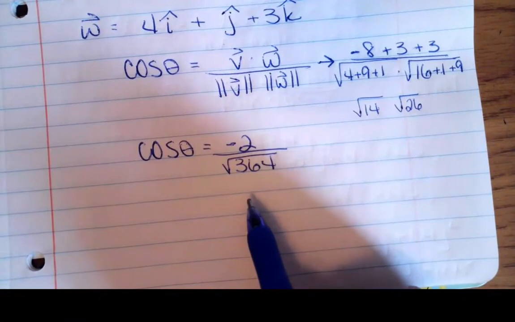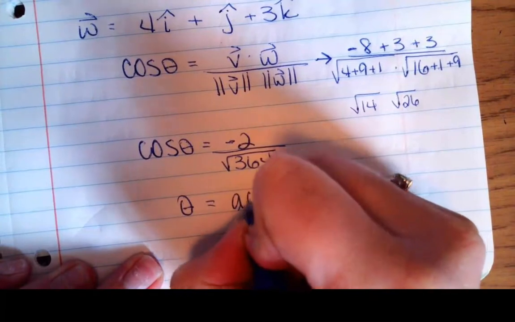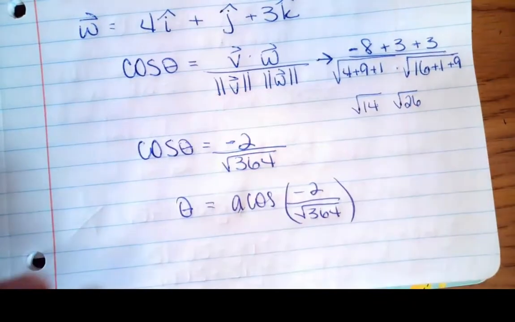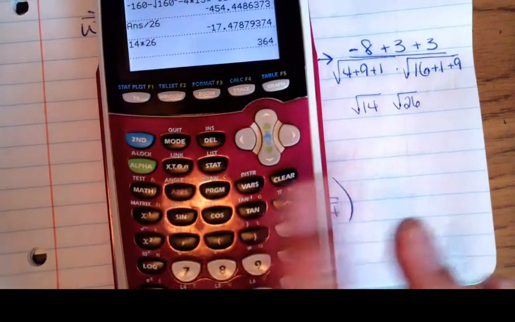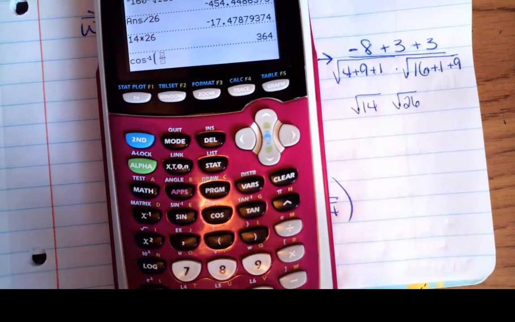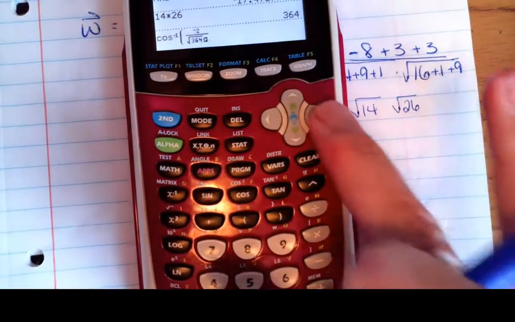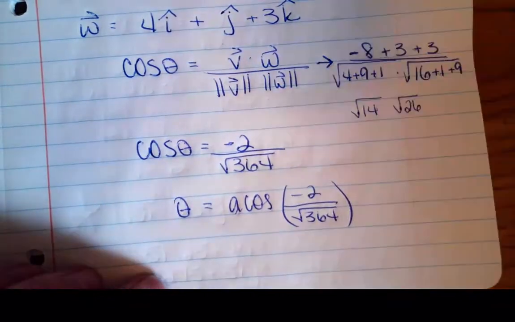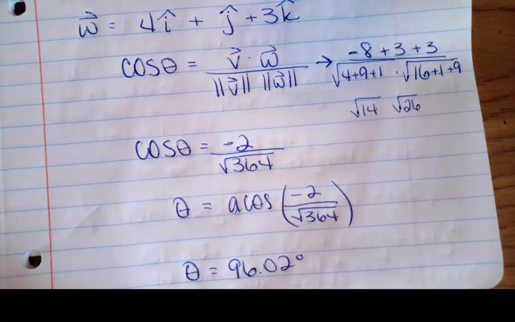And now I can find the angle between these by taking the arc cosine of both sides. So the arc cosine of negative 2 over root 364. Make sure you're in degrees. Am I in degrees? Yes, I am. So the arc cosine of negative 2 over root 364, and I get 96.01 or 96.02 degrees. So my theta is 96.02 degrees.